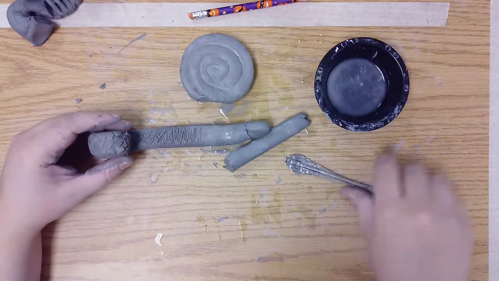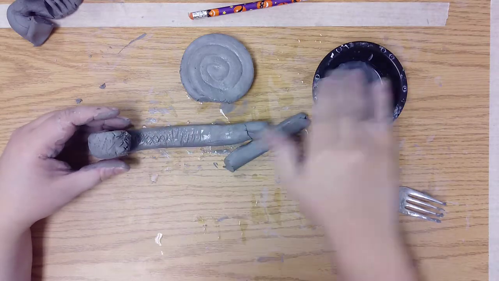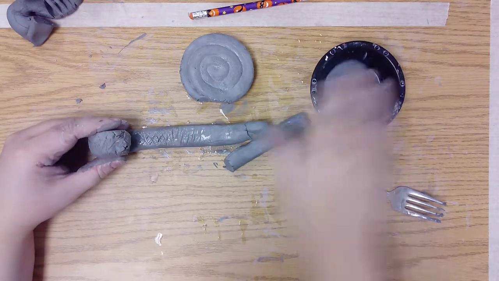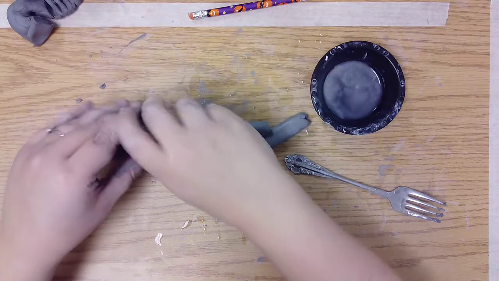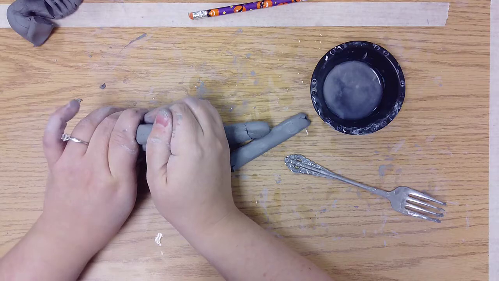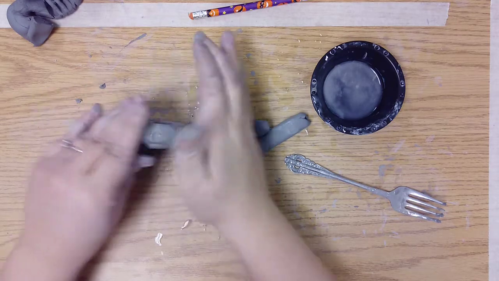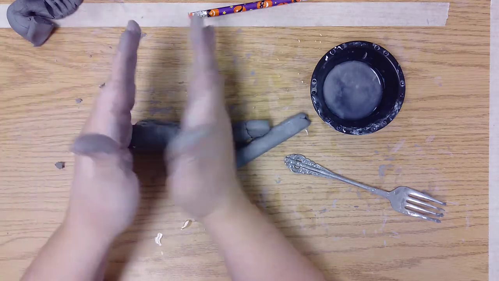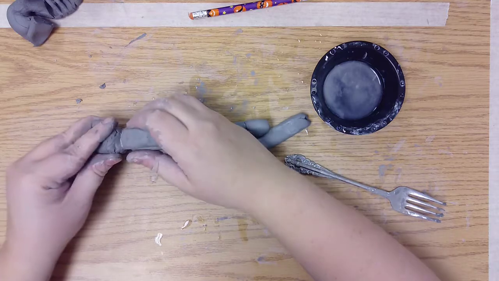So a little bit roughen up, a little bit more. Yes, my fingers are dirty. We'll take care of that at the sink in a minute. Smush that on. If you need me to help you with this part, I can. If you're not sure, if you smush down too far, you can always reform it and push it again and push it back up. But you're going to want to attach.